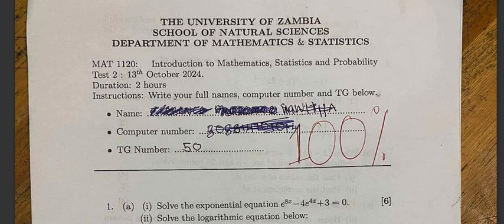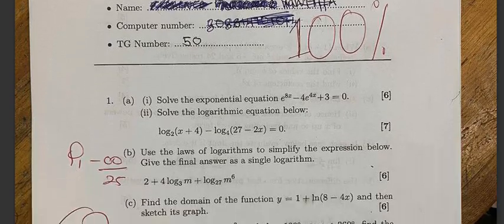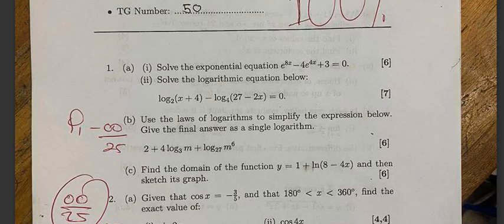In this session, we're going to simplify the 1120 test 2 for the year 2024, starting with the first question, which is from exponentials. So they want us to solve this exponential, and it's been allocated 6 marks. It shouldn't take us more than 6 minutes to solve it.